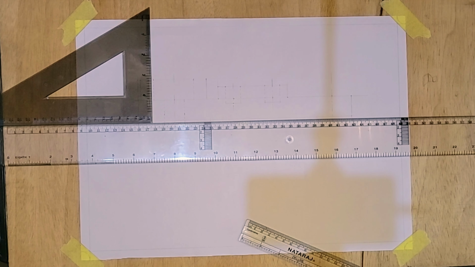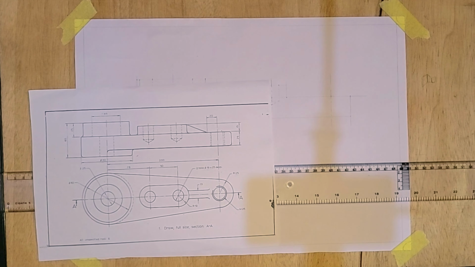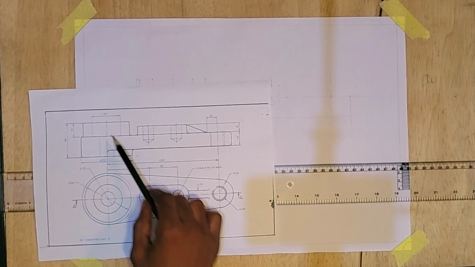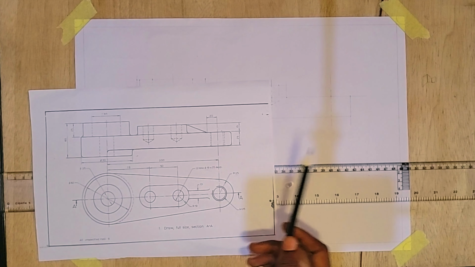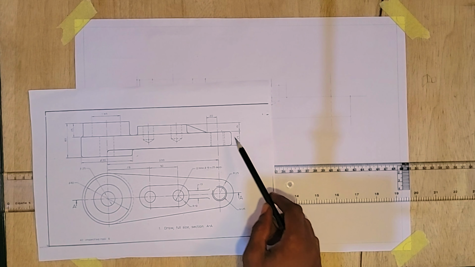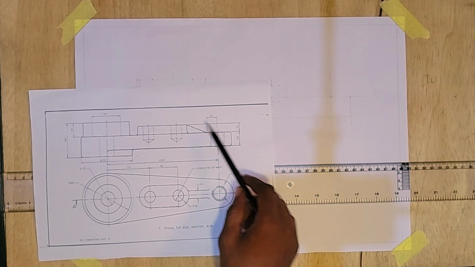Yeah, so going on to the last few features of this figure would be this hole here, and then this rib here, and all the edges, the filleted, I think these ones are fillet edges. So all the fillet edges we would put in.